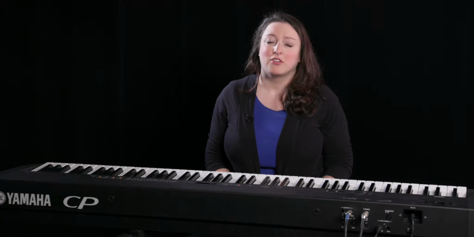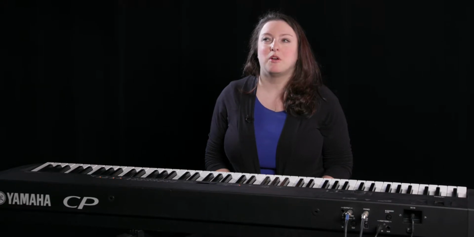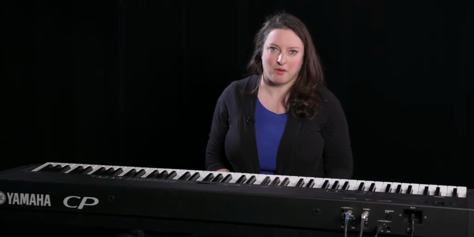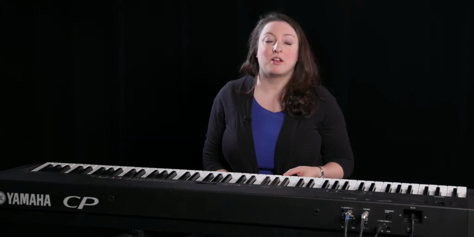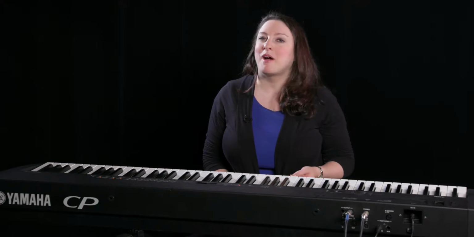on the keyboard. So the first thing I'll do is I'm going to play them just so that you can hear them. This first version of the minor scale is going to be what we call natural minor. Now, natural minor doesn't mean that there are no sharps or flats. It just means that we haven't altered the minor scale in any way.